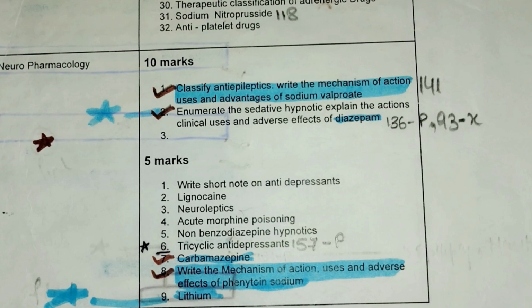Coming to the important 5-mark questions, the first one, write a short note on antidepressants. Second one, lignocaine. Third one, neuroleptics. Fourth one, acute morphine poisoning. Fifth one, benzodiazepine hypnotics. Sixth one, tricyclic antidepressants.